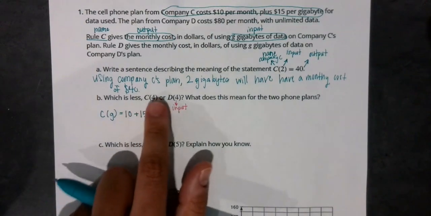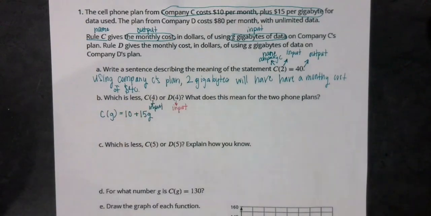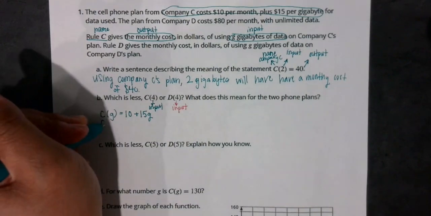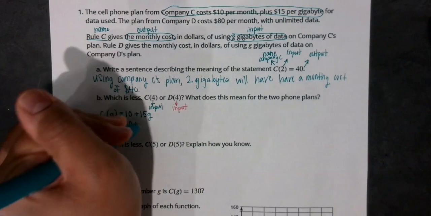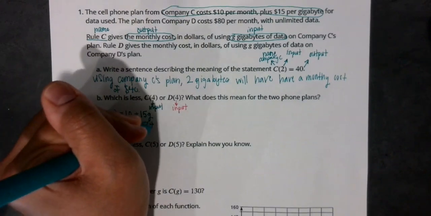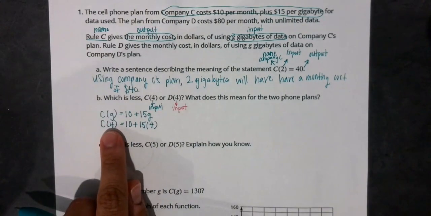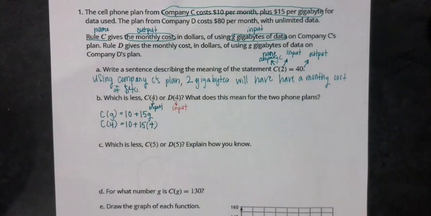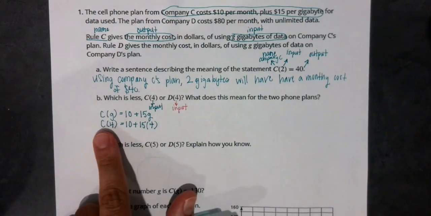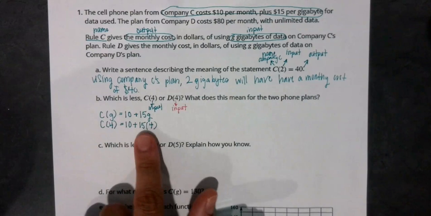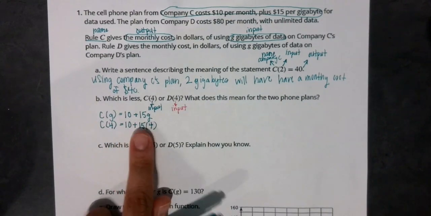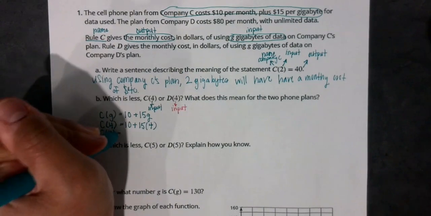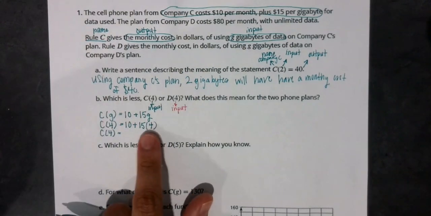But for this problem, we do know that we have 4 gigabytes. So I'm going to put 4 in for G, so it's just substitution, and I'm going to do that every single time I see a G. And what this is on the left, this is just saying that if we have Company C and 4 gigabytes, the right side of this equation is going to tell us how much money we are going to spend that month.